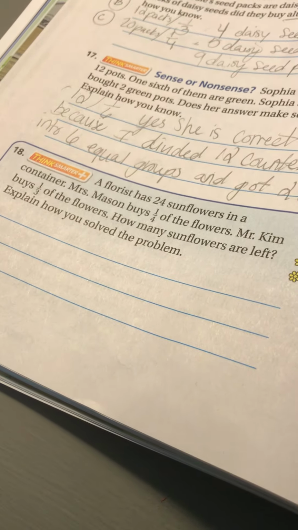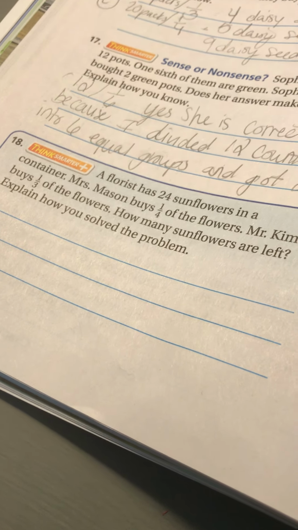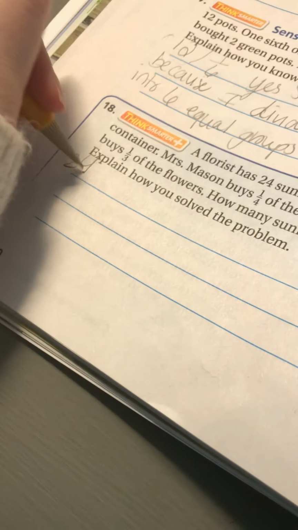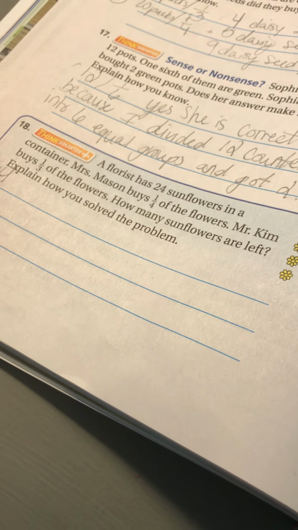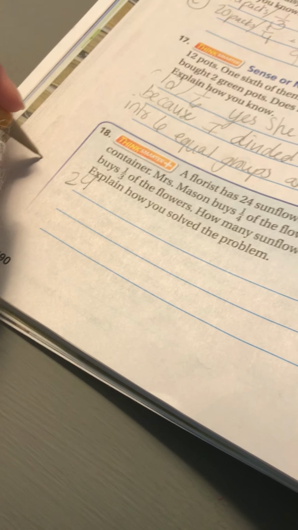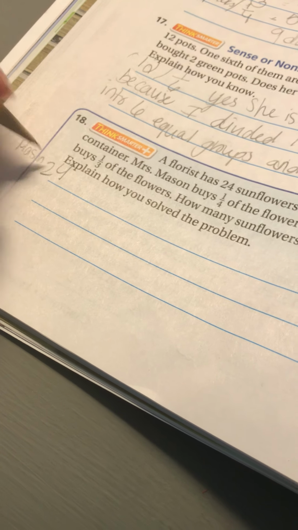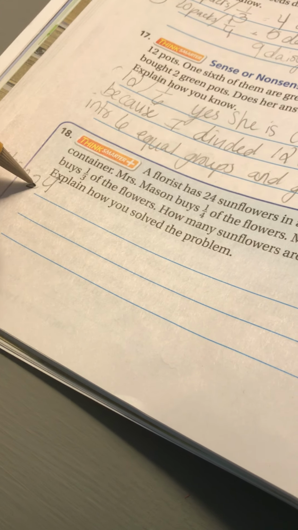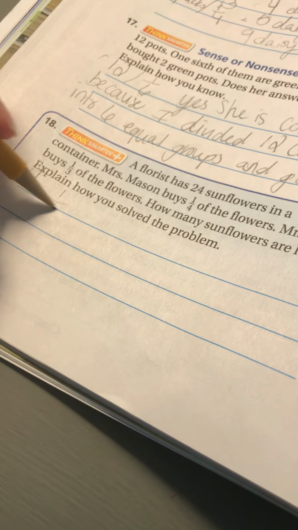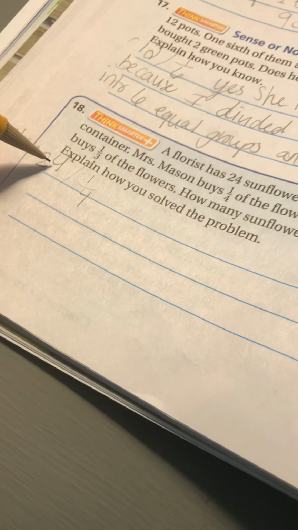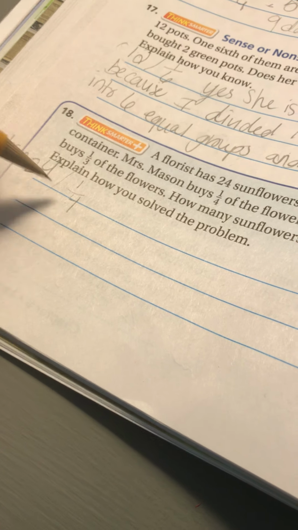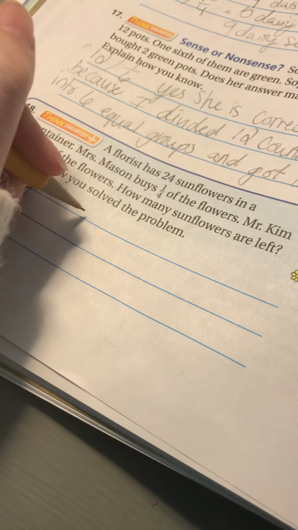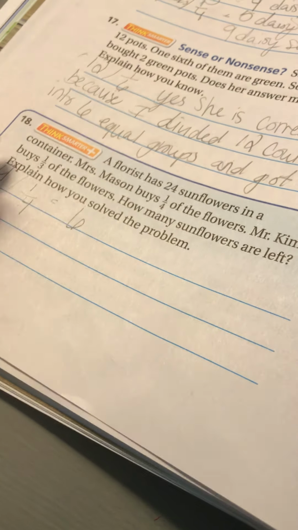Okay. All right, last one for today. A florist has 24 sunflowers in a container. So that's our total number. Mrs. Mason buys 1/4 of the flowers. So let's do Mrs. Mason over here. 1/4 of 24. That's the total. We have 24 total sunflowers, and we need 4 equal groups. 24 divided by 4 equals 6 sunflowers, right?